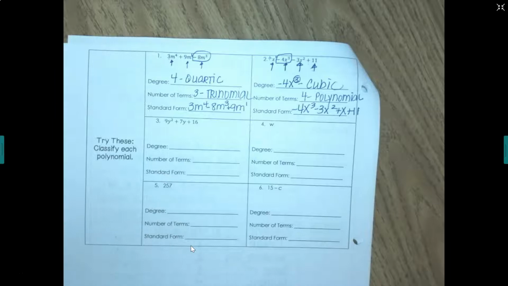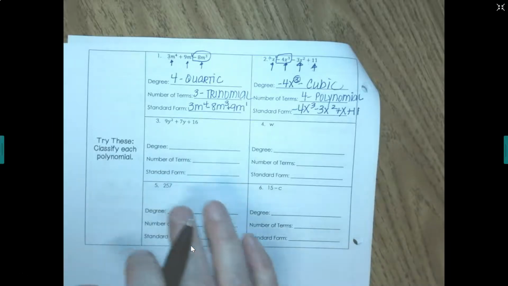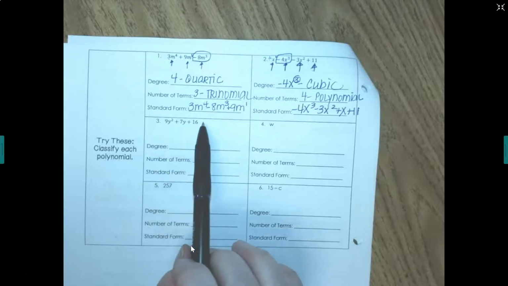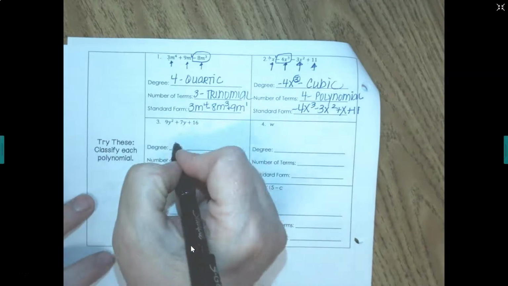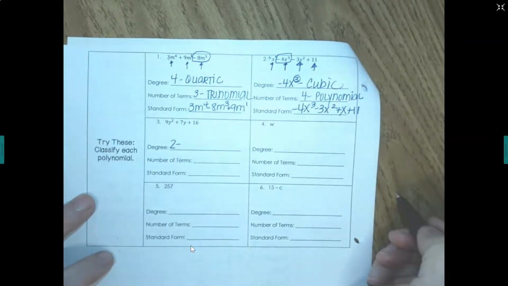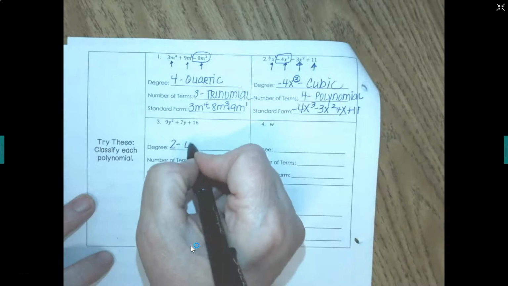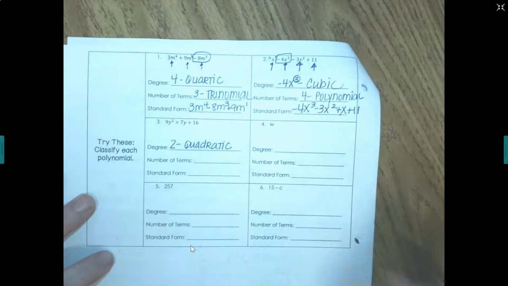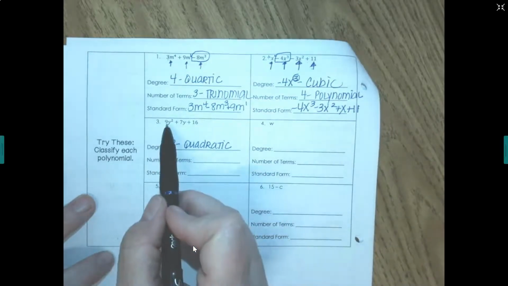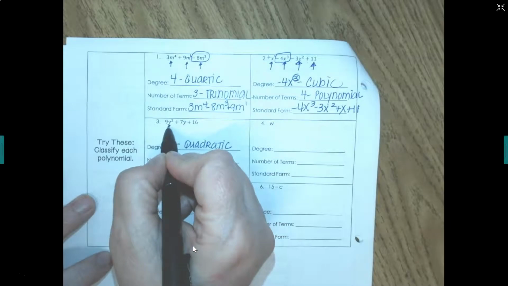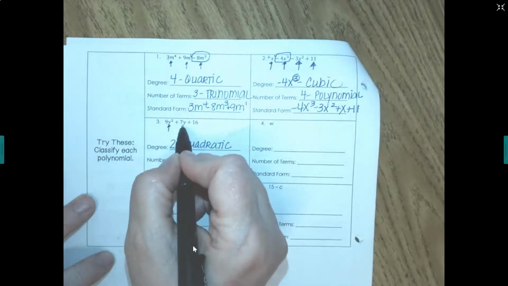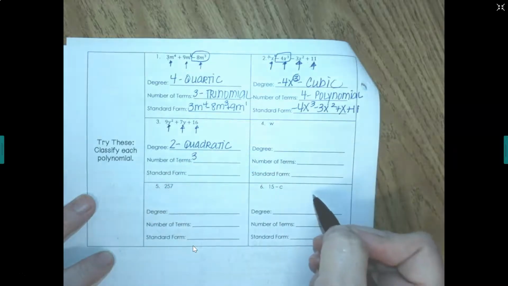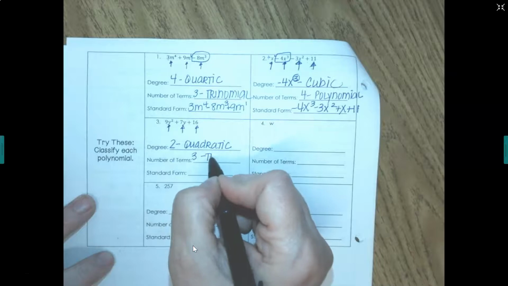All right, so let's take a look. The degree here, we have 2 exponents, 1 exponent, no exponents. So 2 is the most. So 2 is your degree. And if your highest exponent is 2, it means it's quadratic. The number of terms: there's 1 and then a plus. So there's 1 term. The plus is telling you here's another term, then another plus, there's a third term. So there's 3 terms.